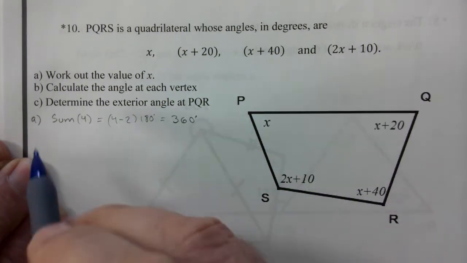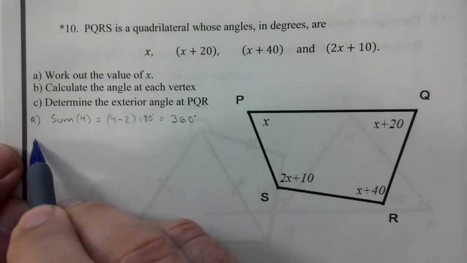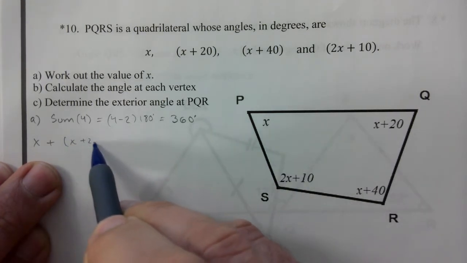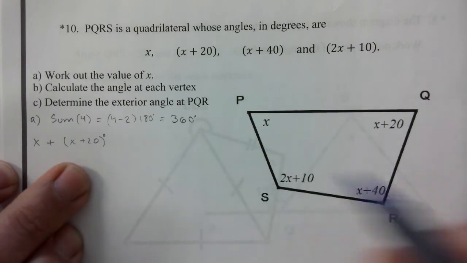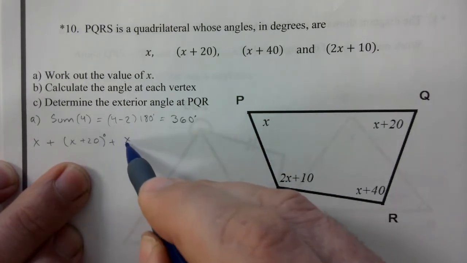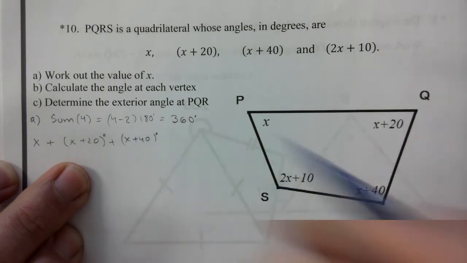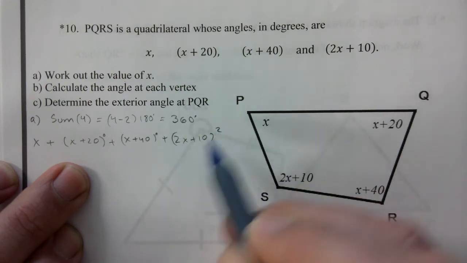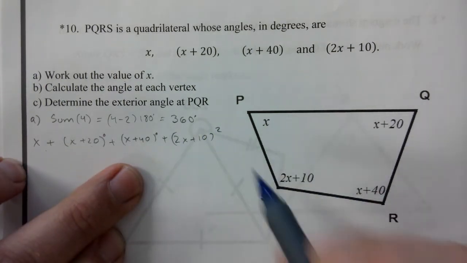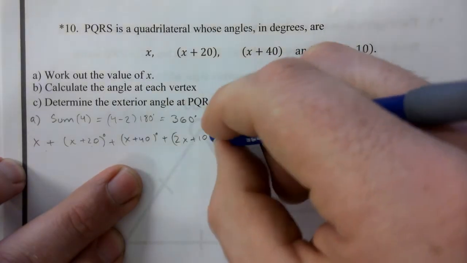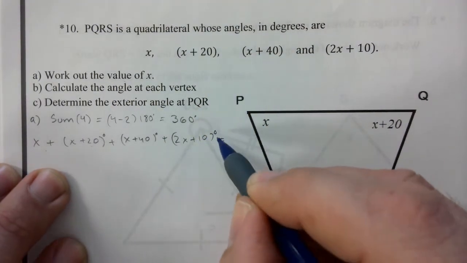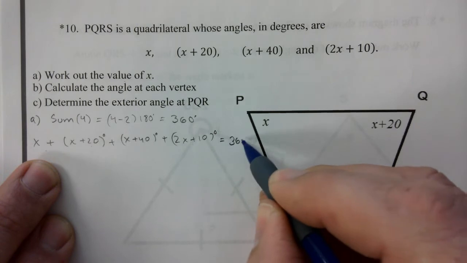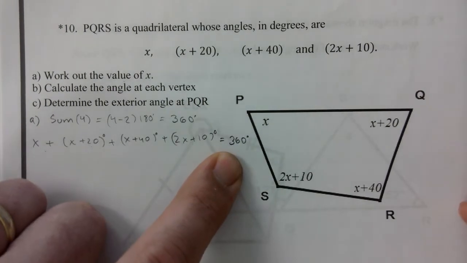So I know that x plus, I'm going to start up here, this angle plus x plus 20. If it has a degree like that, don't panic, right? Plus x plus 40 plus 2x plus 10. And I'm just putting them in brackets so you understand that I'm adding all angles around the shape. Why did I put a 2 there? Not to turn it into a quadratic. It's not a power of 2, okay? It's degrees, when we're doing these types of questions. And that has to be equal to 360.